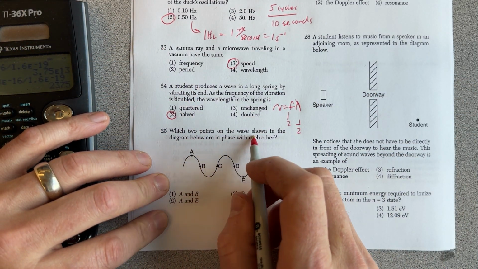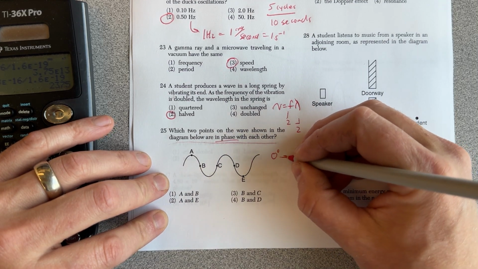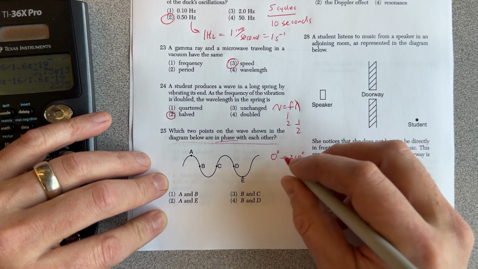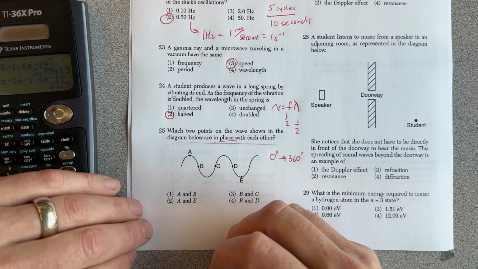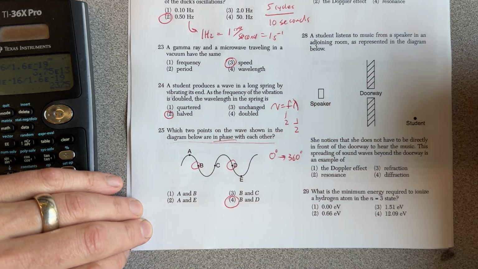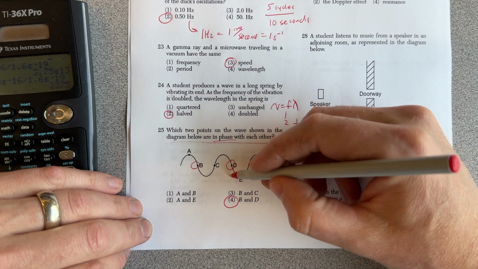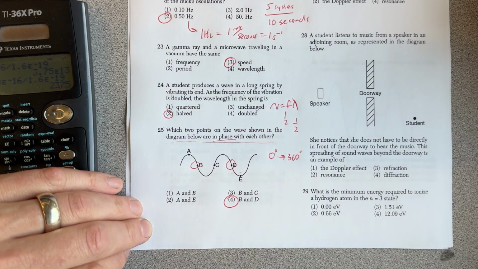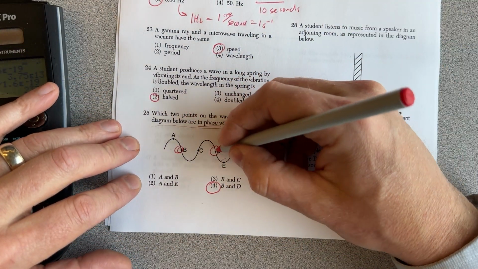Which 2 points of the wave shown are in phase? So in phase is 0 degrees or 360 degrees phase difference. So which of these are 360 degrees apart? Well, B and D. A, B, and C are 180 degrees away from each other. D and E are 90. A and B are 90. C and D are 180. All right, so it's the ones that are at the same place in the cycle.